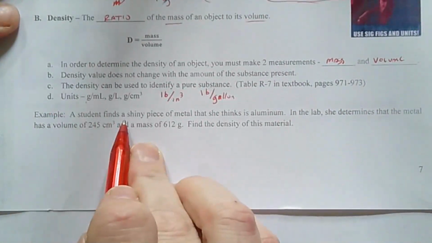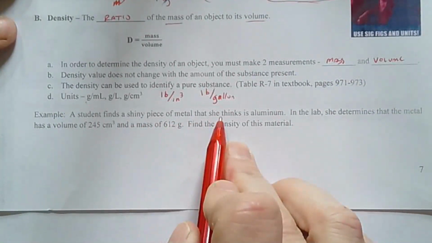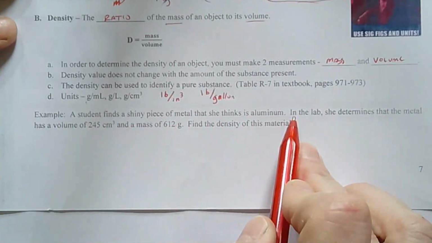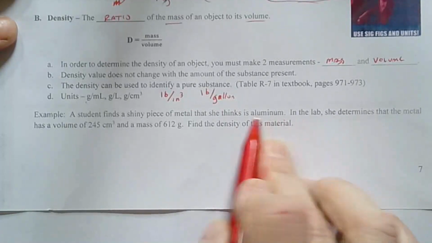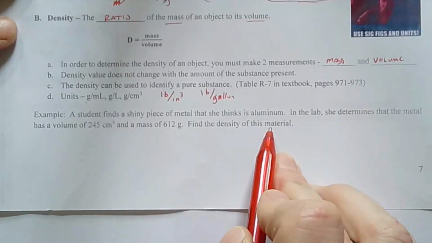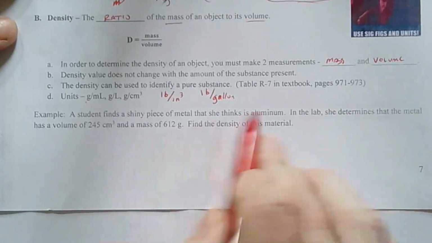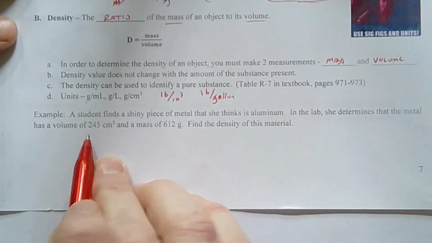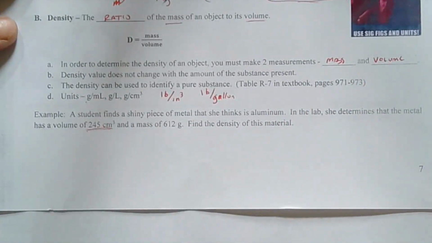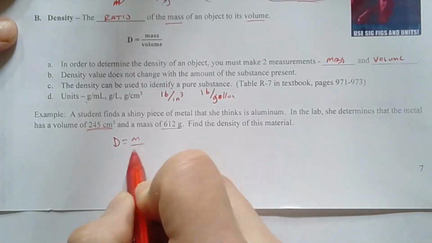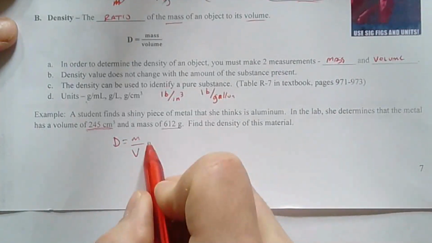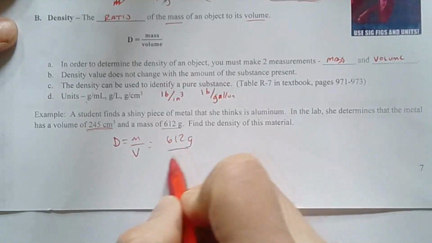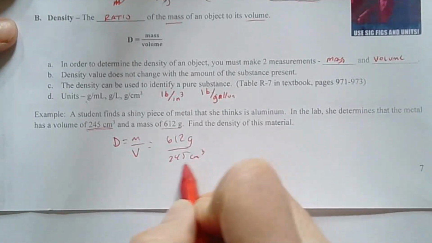So, let's say you find a shiny piece of metal that you think is aluminum. In the lab, if you want to determine if it was aluminum, you would want to find two measurements of your object, the mass and the volume. So they have measured the volume to be 245 cubic centimeters and then weighed it and found it weighed 612 grams. So if you want to find the density of this material, the formula is fairly straightforward: 612 grams divided by 245 cubic centimeters.